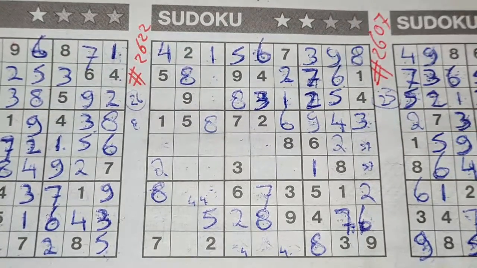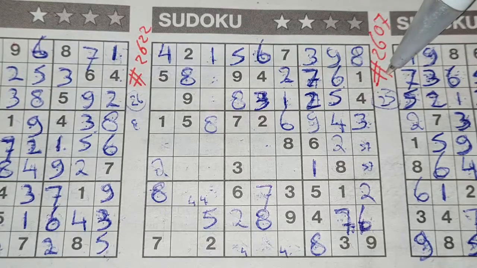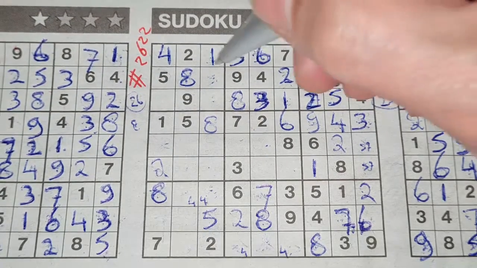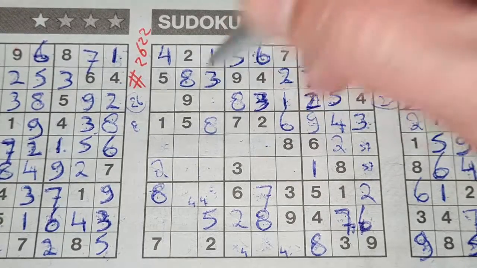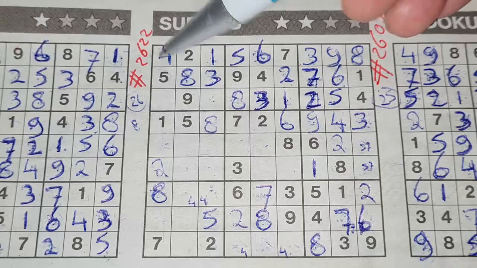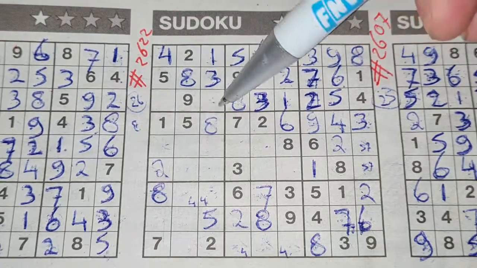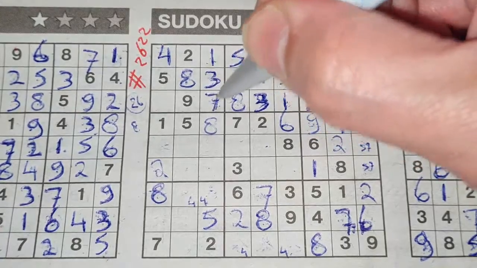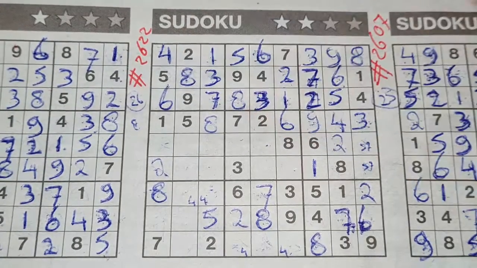Alright. 1 box left in the second row for the number 3, I believe. Yes, 3 is missing. 2 boxes left in this big square. 1, 2, 3, 4, 5. The 6 and the 7 are missing. We see here 7, no 7 there. 7 should be here, and the 6 goes there.